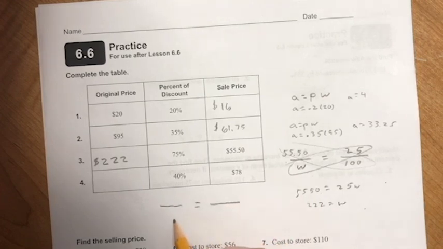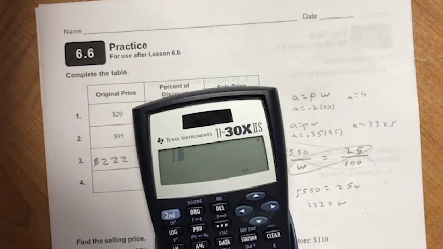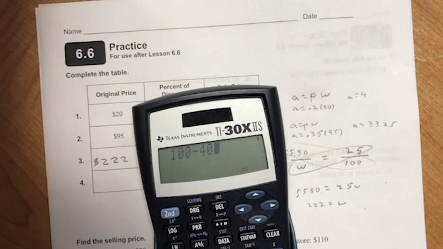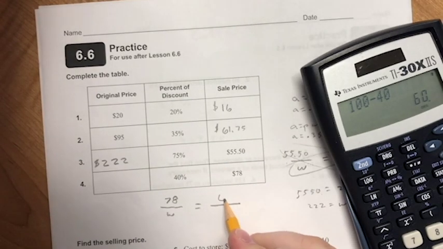I need to use my cost, which is going to be $78. That is my selling price. I'm trying to find my original, and my percent of discount is going to be 40%, so I need to find the real percentage. So I'm going to go 100 minus 40 gives me 60. And then this would be over 100.